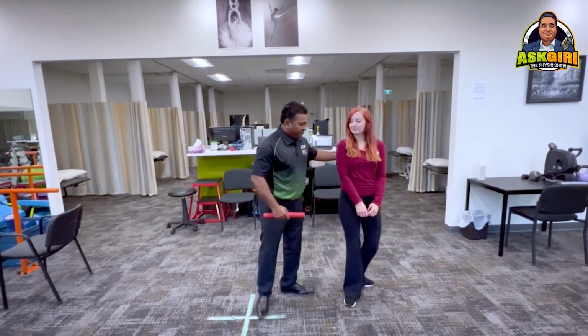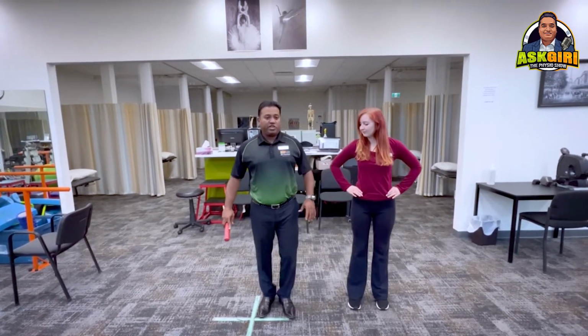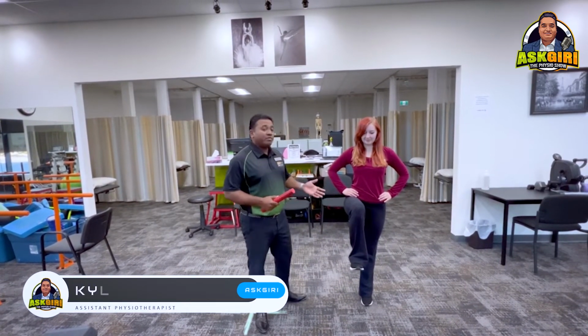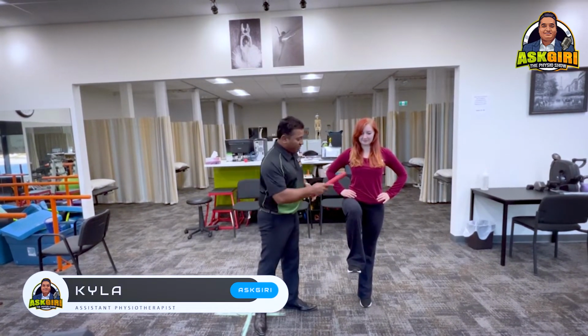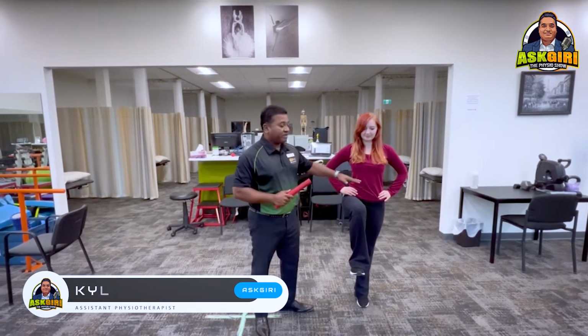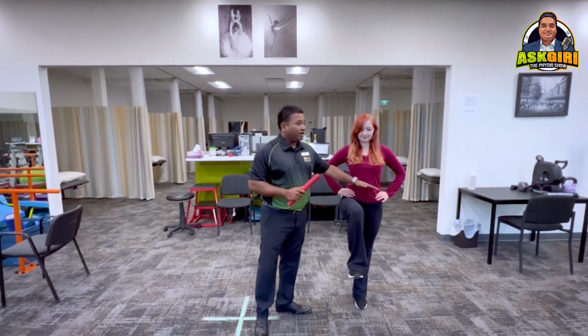Can you turn around, Kayla? Can you put your hands on the waist? And can you bring your right leg up 90 degrees? So now I'm checking how stable her left hip is. See, no shaking, no dropping, it's pretty solid. So we know that Kayla has a very strong lateral sling on the left side.